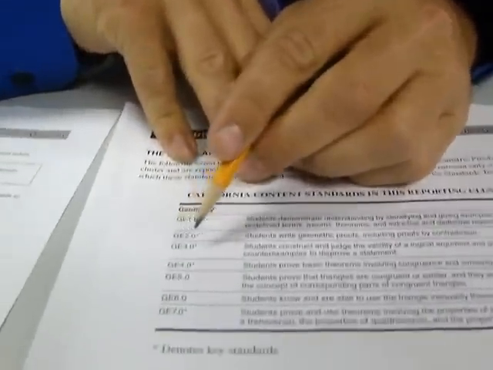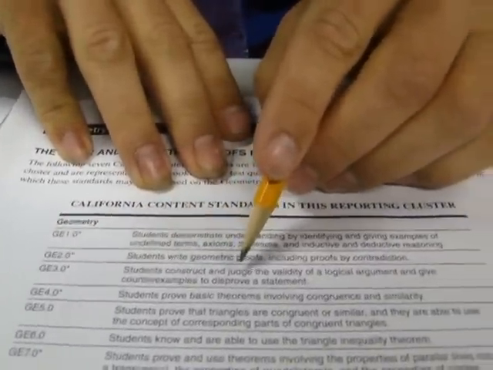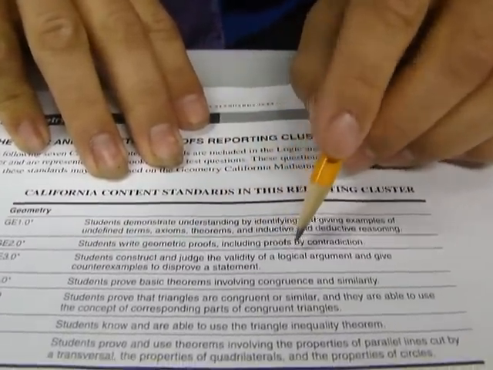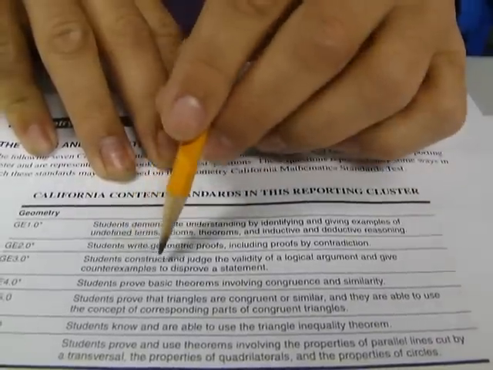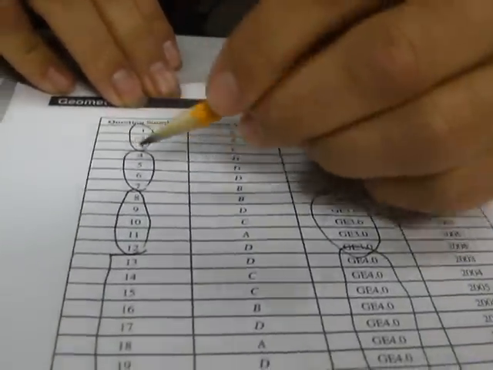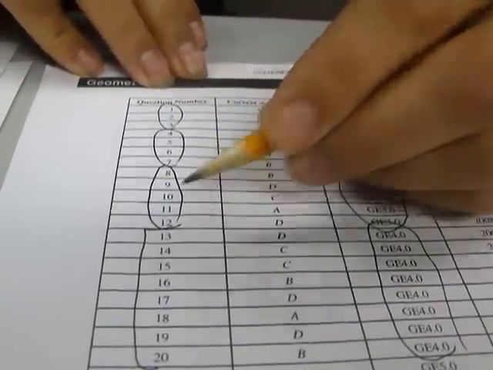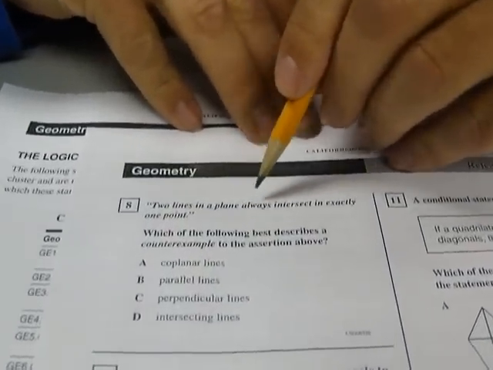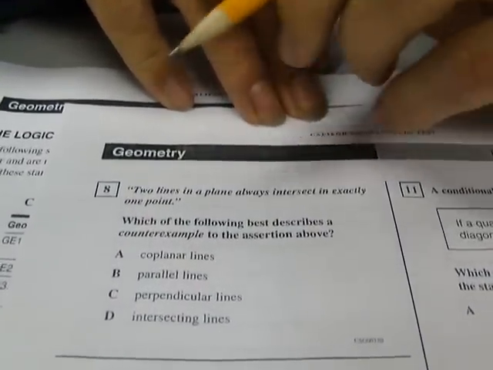Okay, that does it for standard 2. And that was the proofs. So, not too bad. Hopefully you got it. We're going to be doing standard 3 today. Let's take a look. Standard 3: Students construct and judge the validity of a logical argument and give counterexamples to disprove a statement. So standard 3 is problems 8, 9, 10, 11, and 12 in the STAR packet. So let's look at problem 8. Problem 8 says 2 lines in a plane always intersect in exactly 1 point.